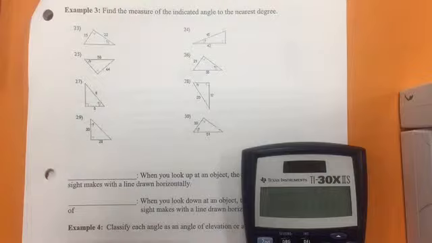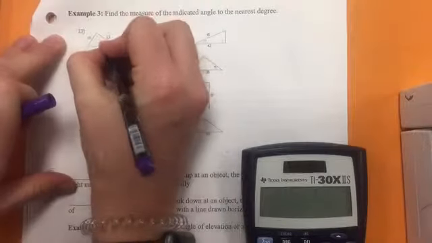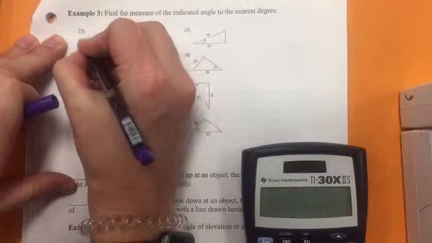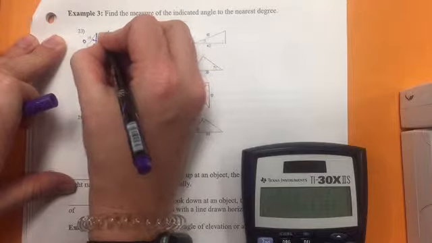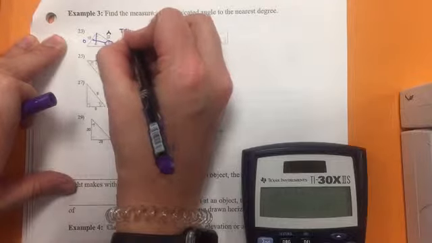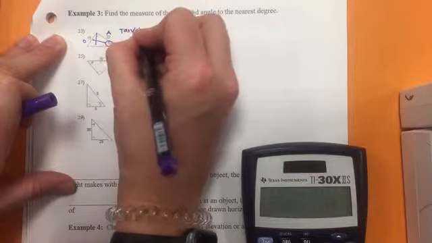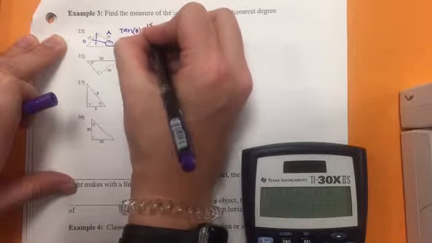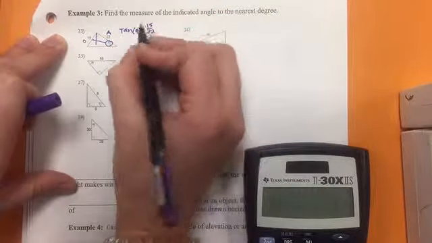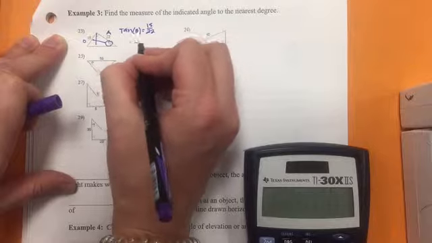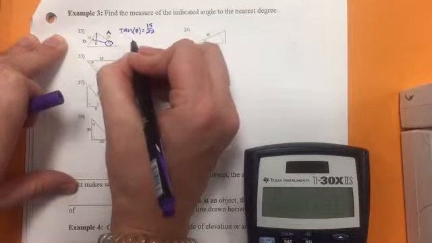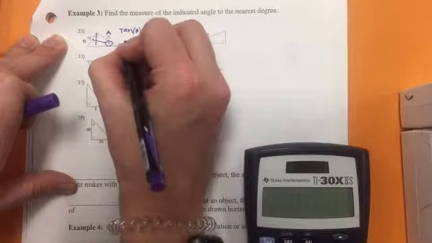When I solve for angles, I'm going to use the inverse. So on 23, I label my sides: opposite, no, hypotenuse, adjacent. Tangent of some angle equals O over A. In order to solve for that angle, I use the inverse, which moves the tangent over to the 15 over 22.